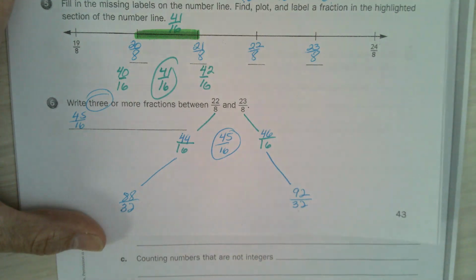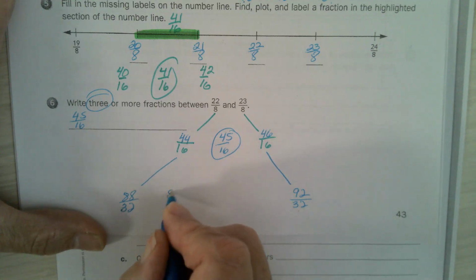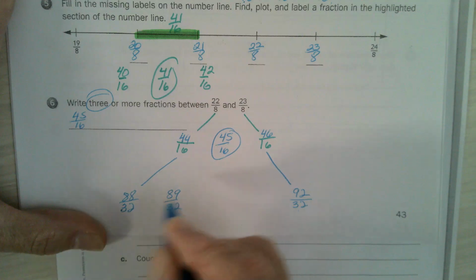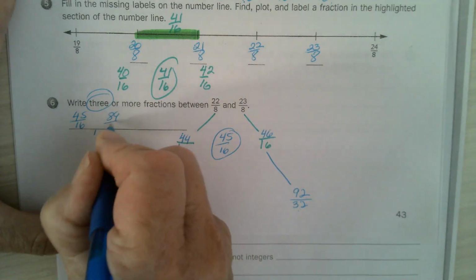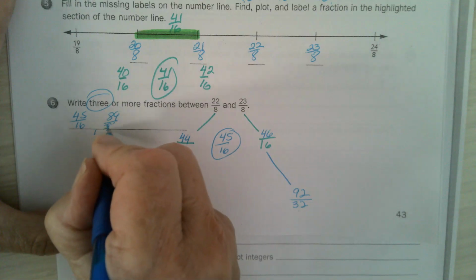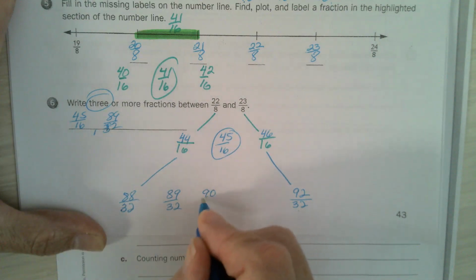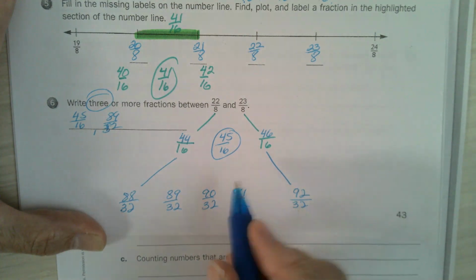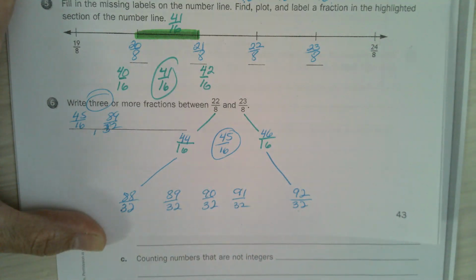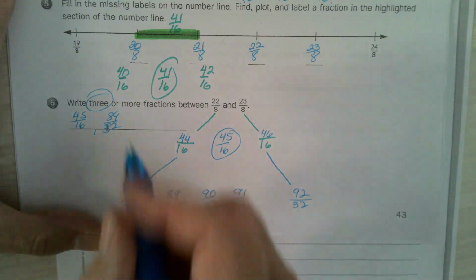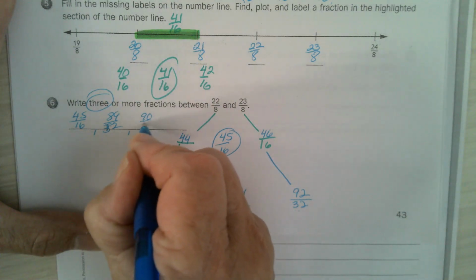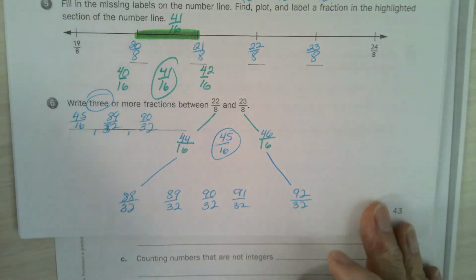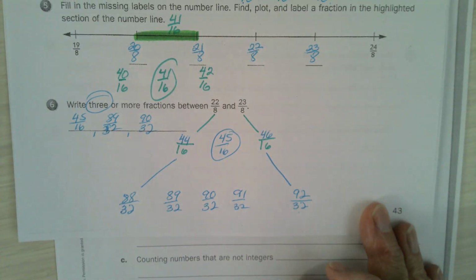You only need 2 more, so give me some of them. Well, we could say 89 over 32, right? And 91. Yes, we could use 90, 91. Any of those we could use. We only need another one. So you could do 90 over 32 or 91 over 32. Any questions on what we just did here?